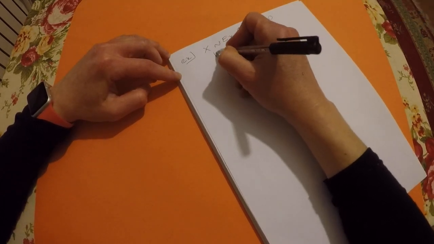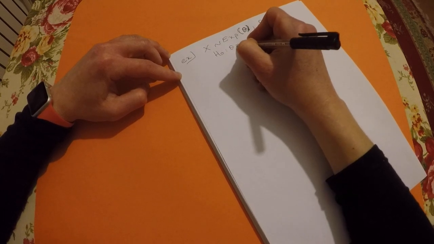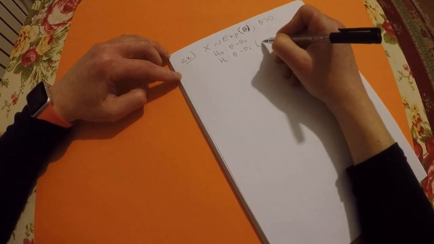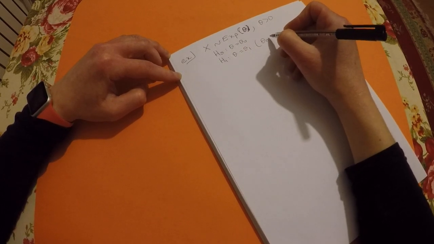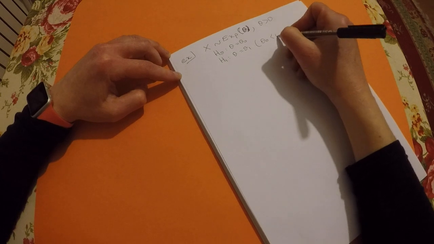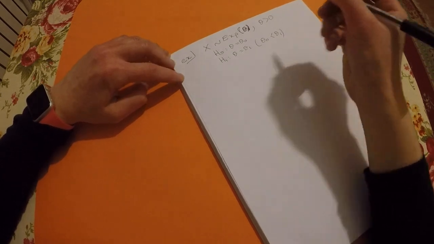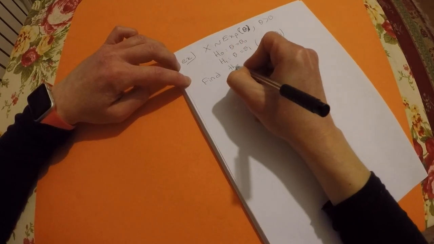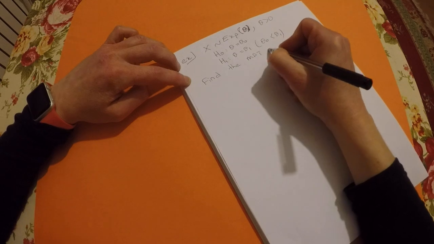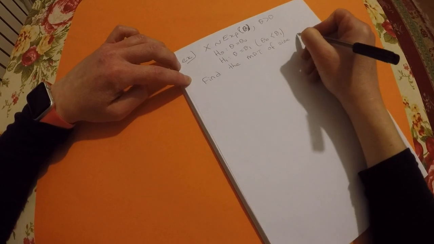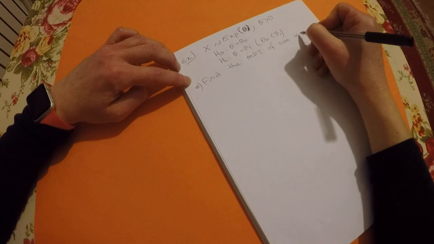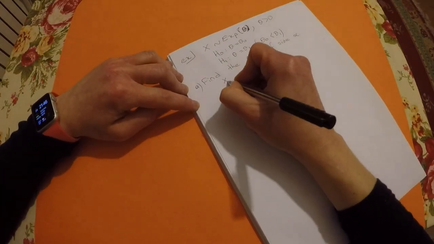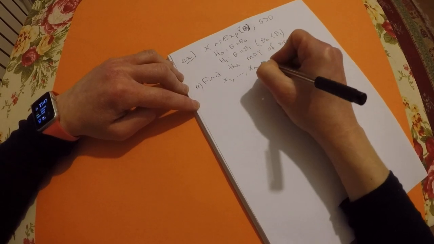So let's say we want to test theta equals theta 0 versus theta equals theta 1, and let's say that theta 0 is less than theta 1. So this is given to us. Then find the most powerful test of size alpha. Let's say this is part A. Let's define that, and let's say we assume that we have a random sample of size n.